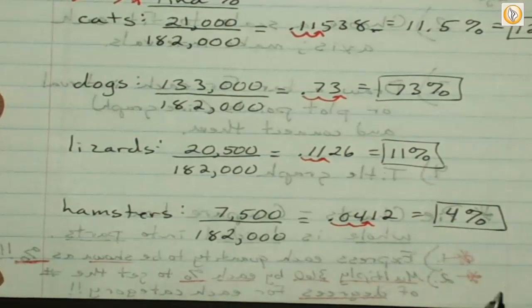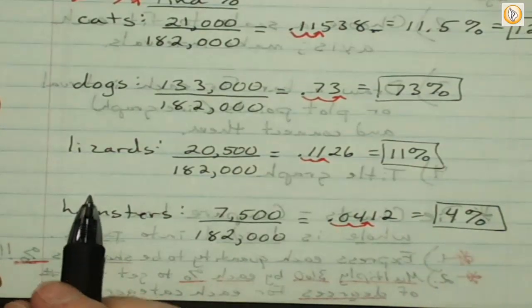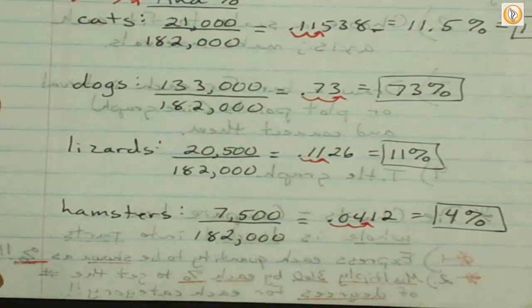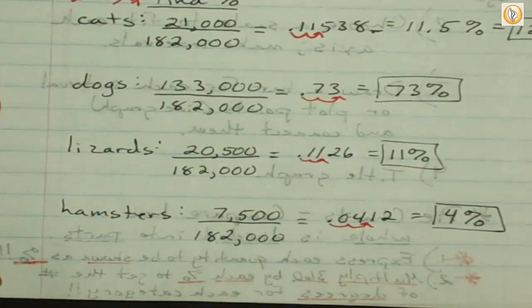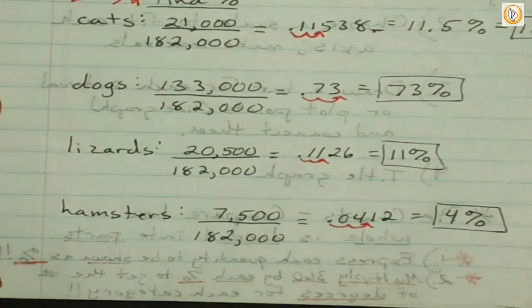Okay. All right, so that's how you get the percent. You have to do that for every value. Are there any questions on that? You'll have to know how to do this, okay?